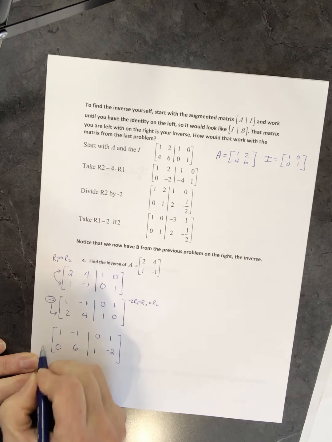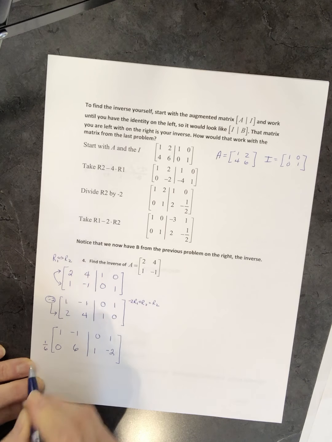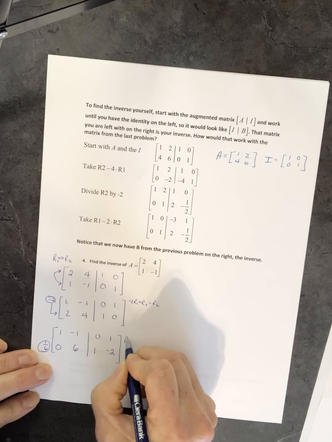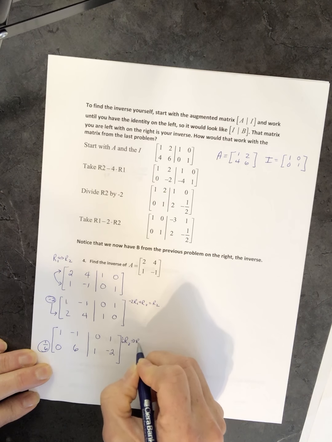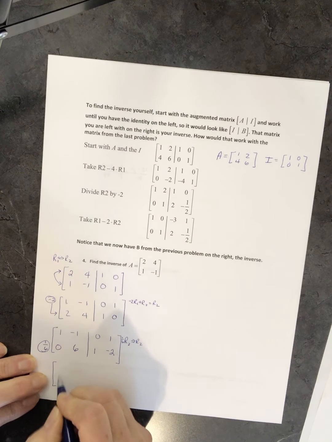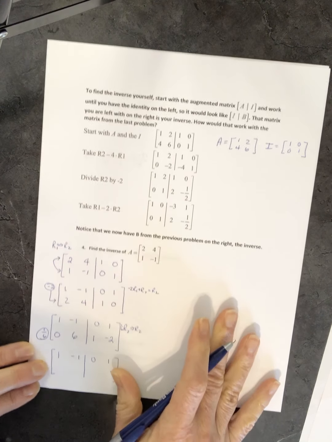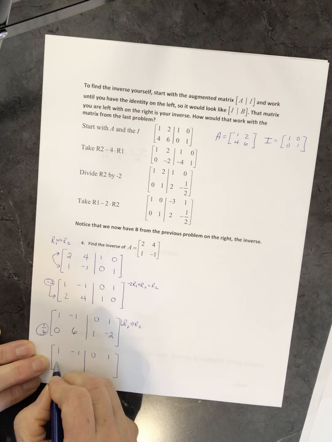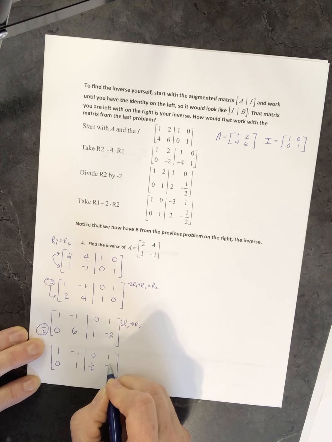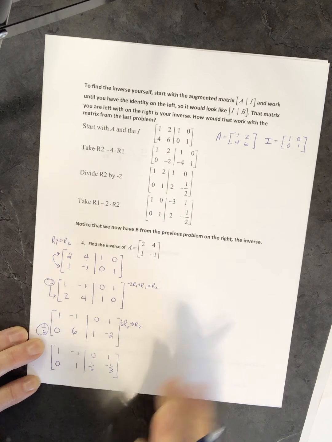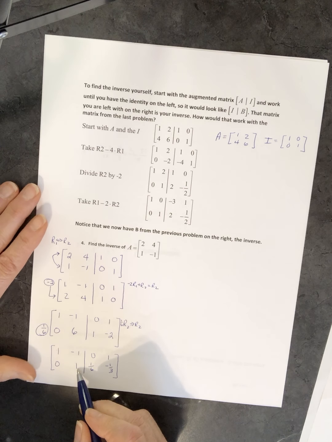Now I need to turn that 6 into a 1, so I'll use the multiplicative inverse, or its reciprocal. So I'm going to multiply row 2 by 1/6 to get my new row 2. Row 1 will not change. And that'll be 0, that'll be a 1, that'll be a 1/6, and that'll be a -2/6, which is a -1/3. So I have my column of 1s here on the left.